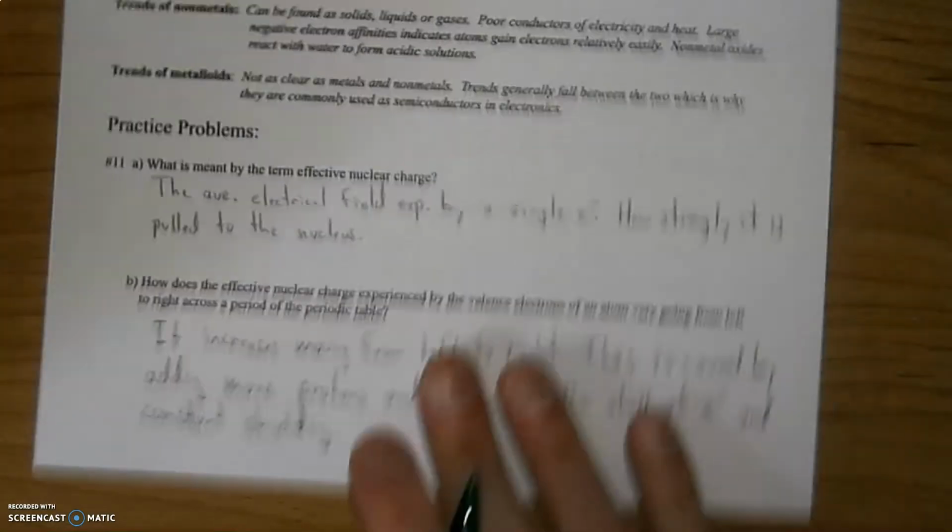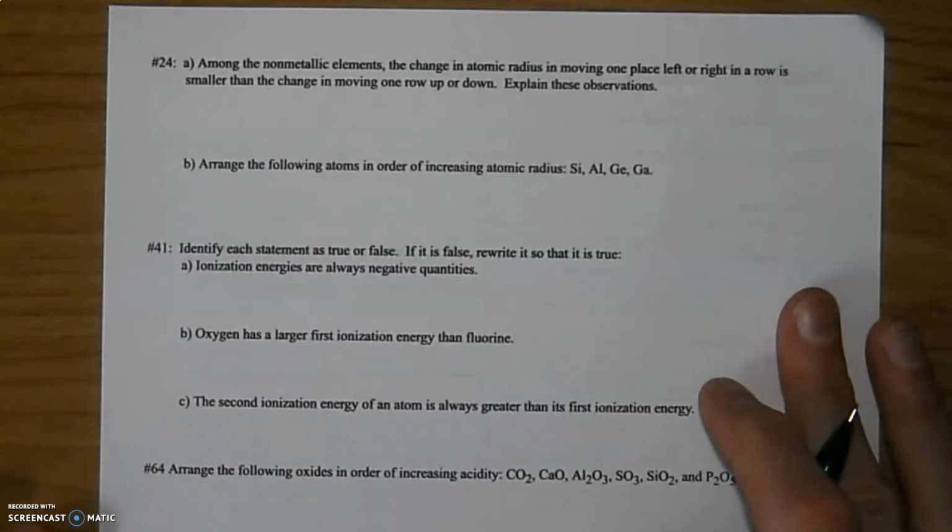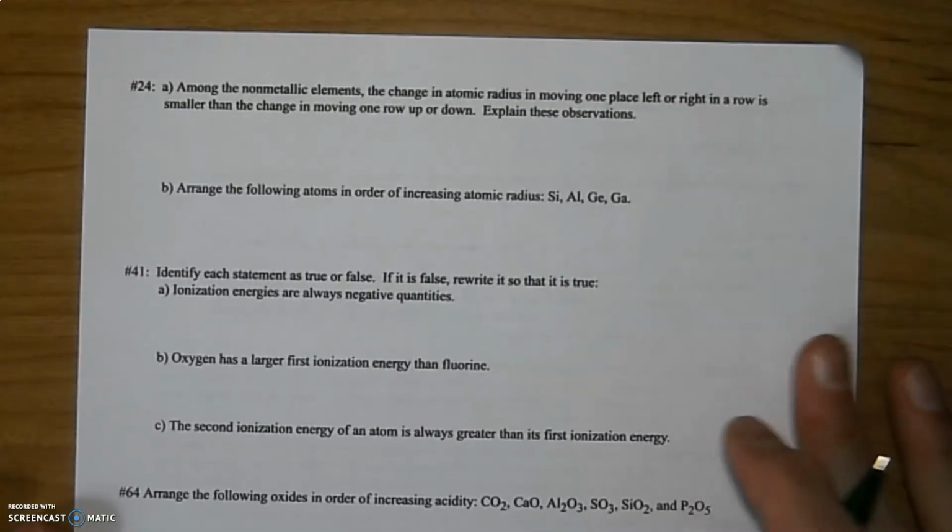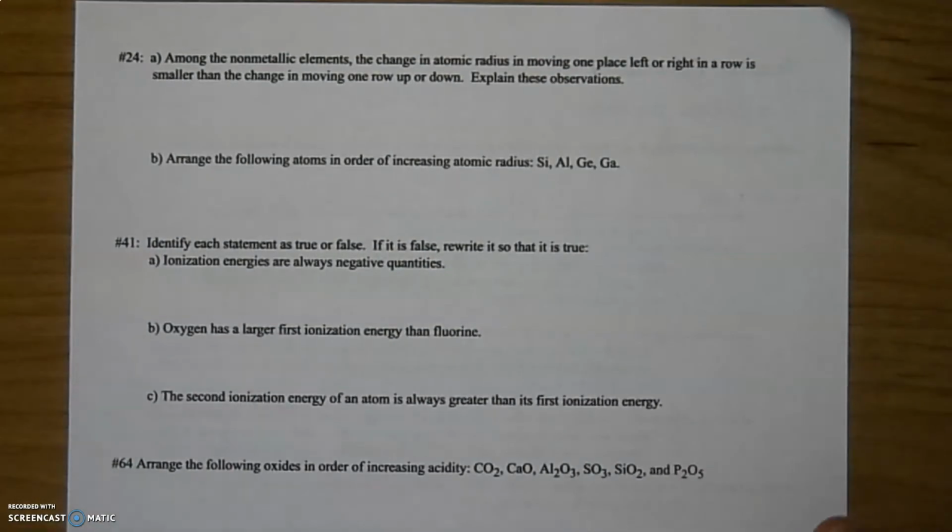All right, let's do another one. Number 24. Among the nonmetal elements, the change in atomic radius in moving one place left or right in a row is smaller than the change in moving one row up or down. Explain these observations.